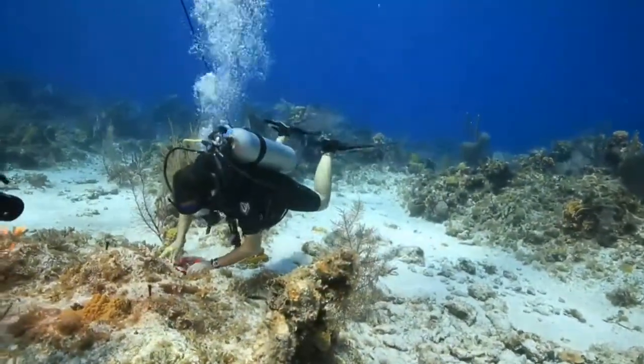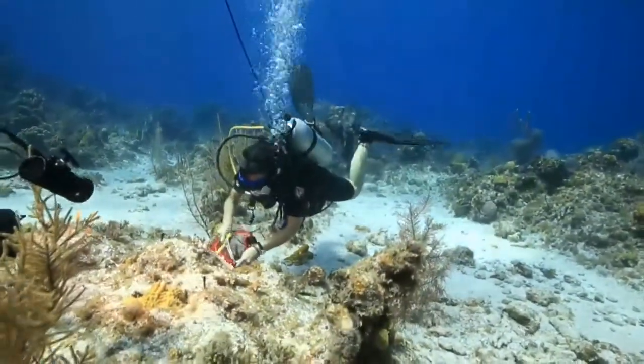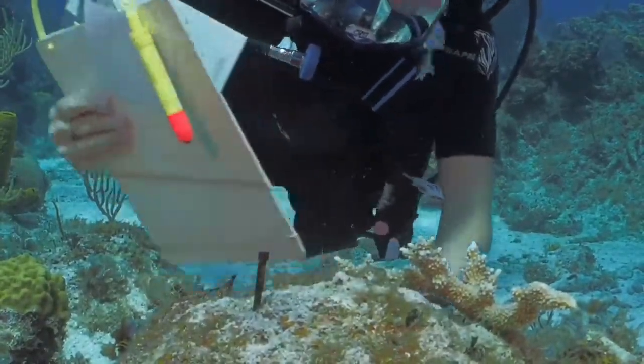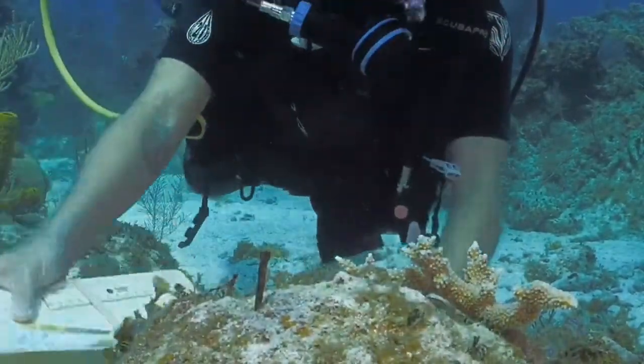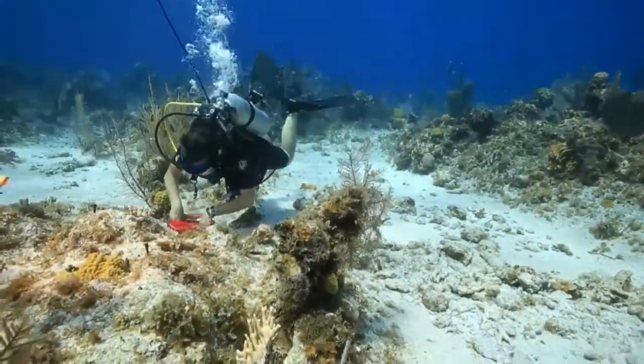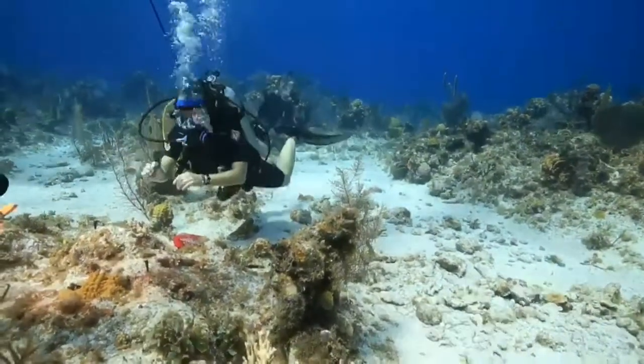Now, we are going to need some tools for this outplanting. So I'm going to make sure to take out our data sheet here, the same data sheet that you students use for your total linear extension. And then I'm going to take this big brush here.